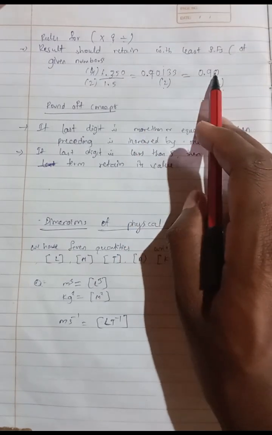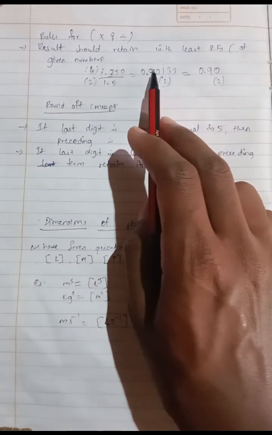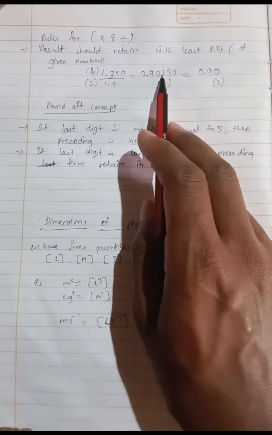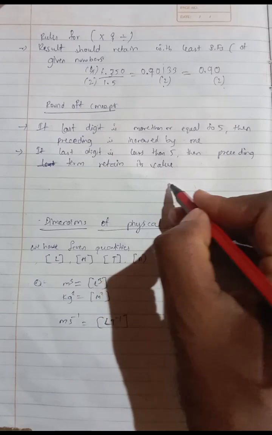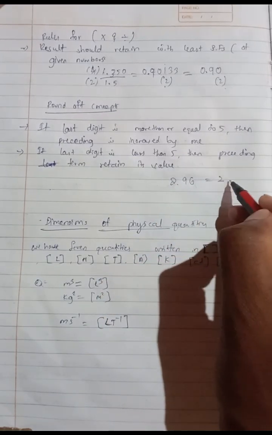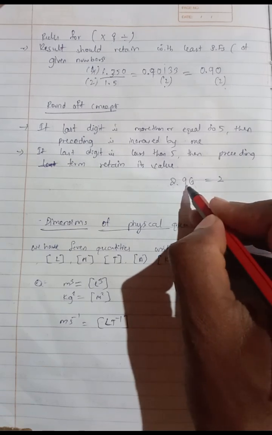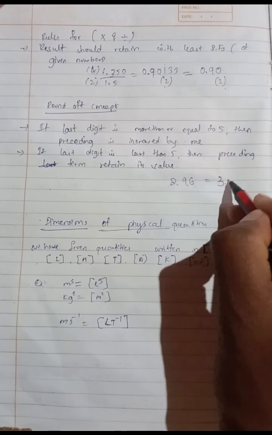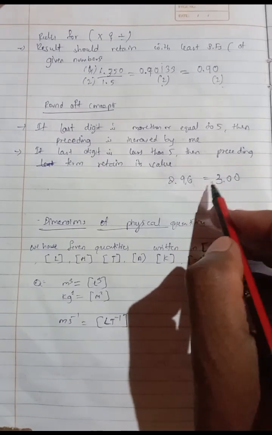The zero will stay 0. So 0.901, if you round to two decimal places, will be 0.90. If it is 6, it changes to 1. So if 2.96, the 6 goes up, so it becomes 0 and the preceding digit becomes 1. So it will automatically be 3.00, if you want to round.